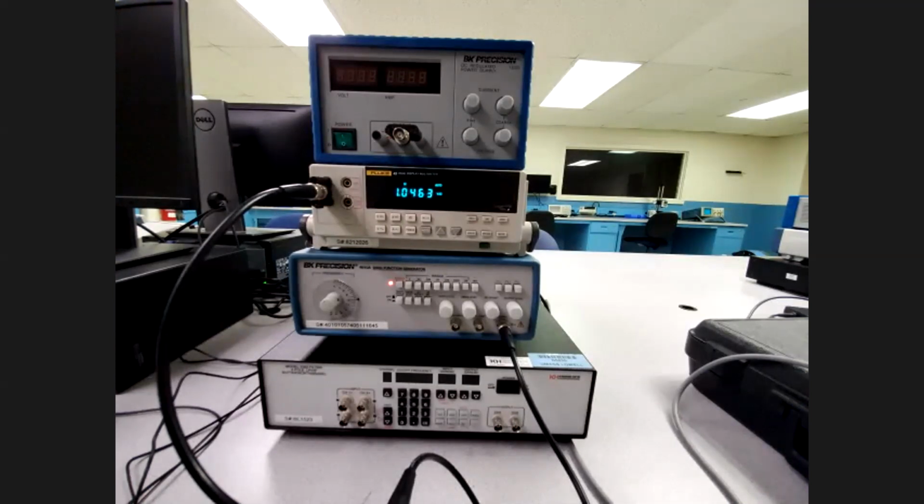Mark, for 700 kilohertz, the peak to peak was 9.6. And for 900 kilohertz was 9.28. You're welcome. And with that, we conclude assignment number 4. Okay, so we're really close to the end. 200,000, Ryan, that was 10 volts peak to peak.